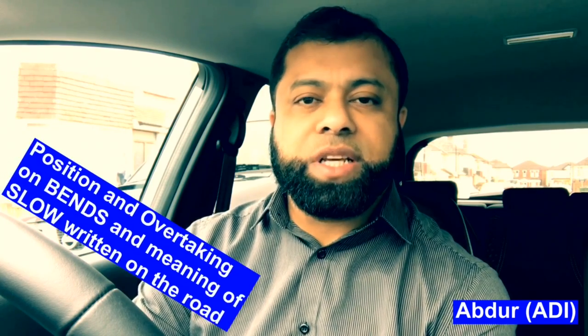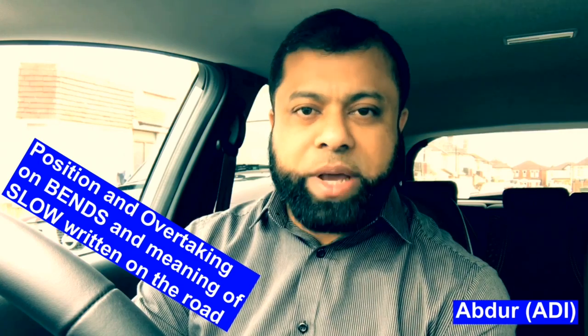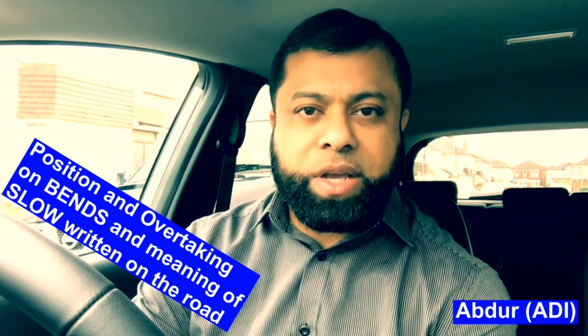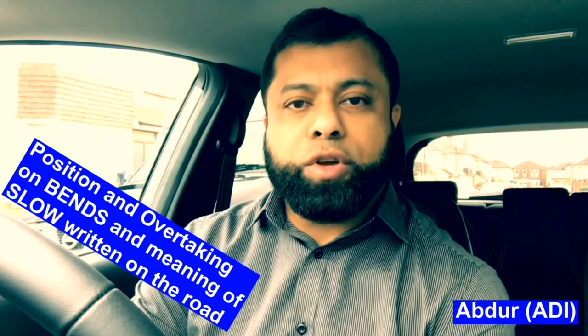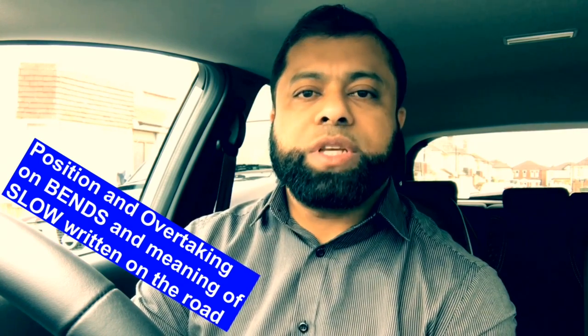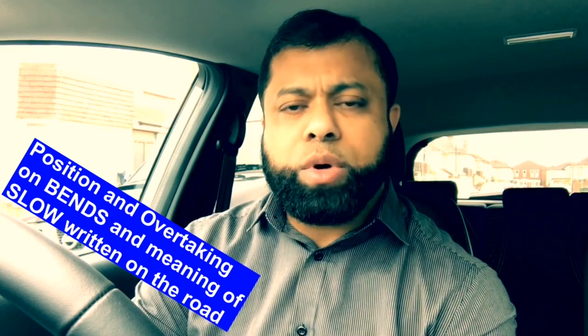In this video, I will be helping you with the positioning when driving on bends. When you are driving on bends, especially sharp bends, where should you position? What is the correct position for you to drive on bends so you could see the cars coming from the opposite early? Also, the danger of overtaking on bends. Also, when you see "slow" on the road, what speed should you be driving?